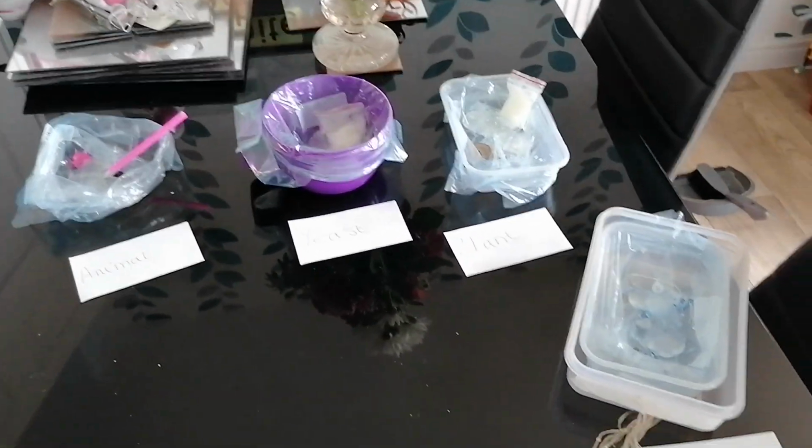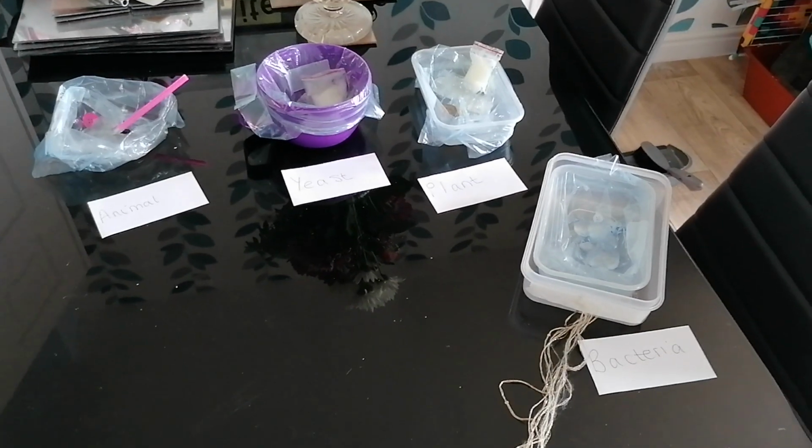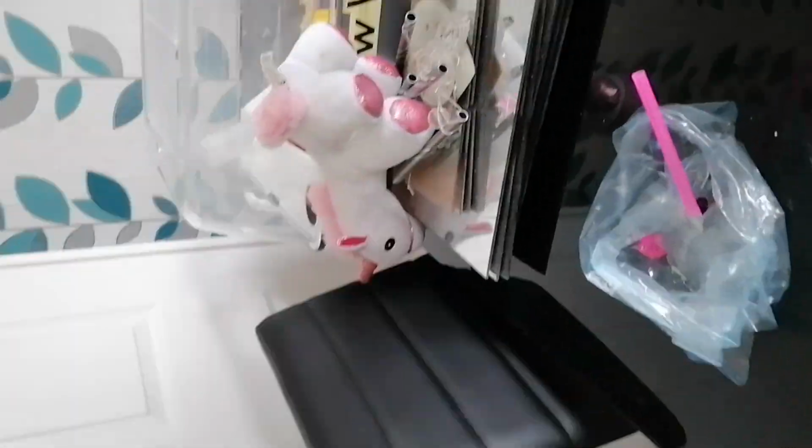Alright, hello guys. Today I will be having a look at how I have made some different cells. We've got animal, yeast, plant and bacteria cells. We're going to start with the animal cell.